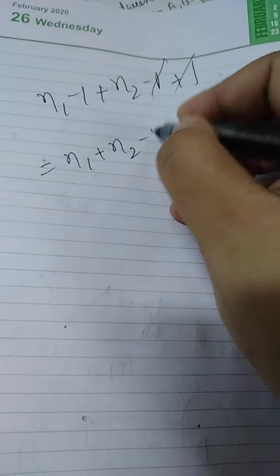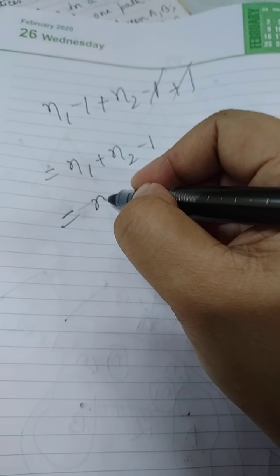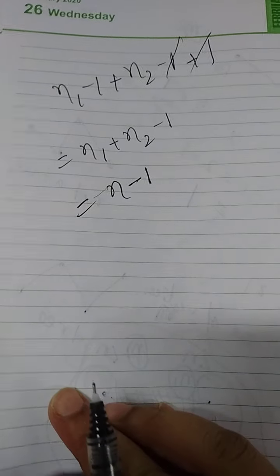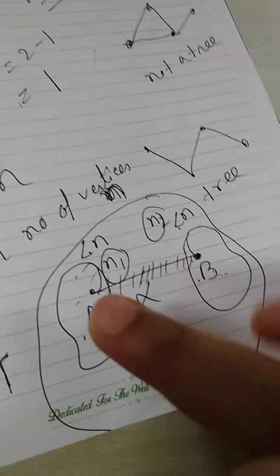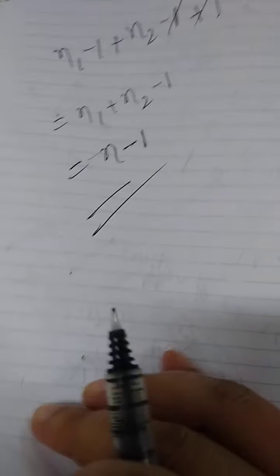So minus 1 plus 1 cancel. So n1 plus n2 minus 1, and n1 plus n2 is nothing but n. n1 is the number of vertices of this graph, n2 of the other, so the whole graph has n vertices. So the number of edges is n minus 1. So this is the proof of the theorem.